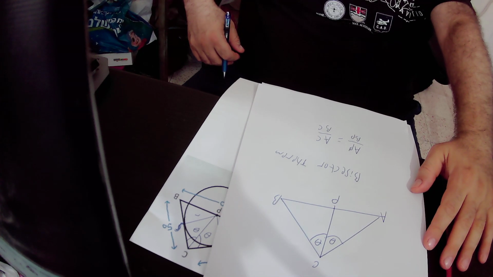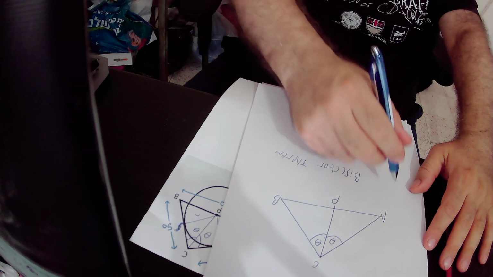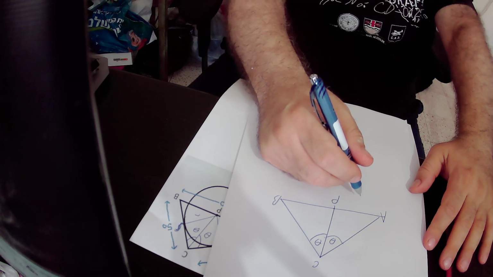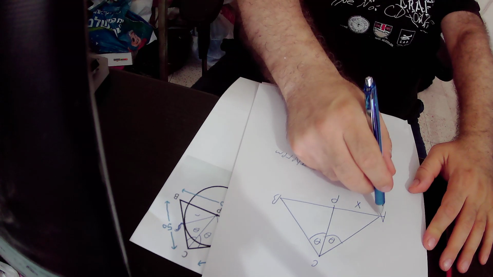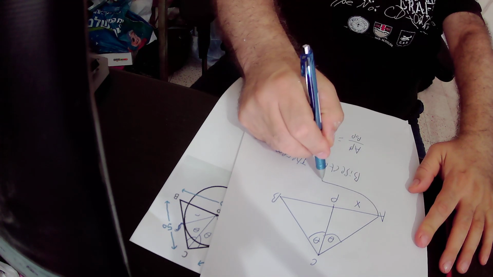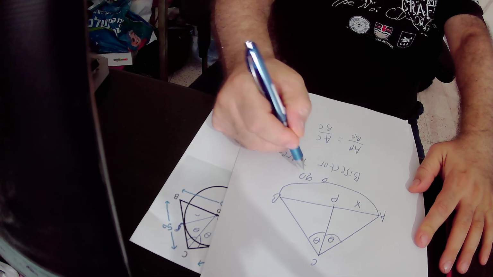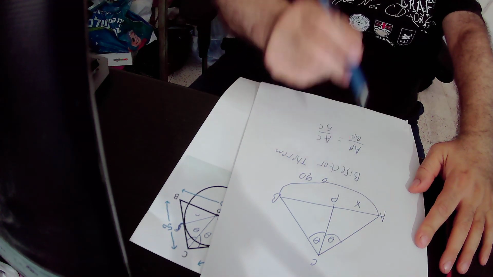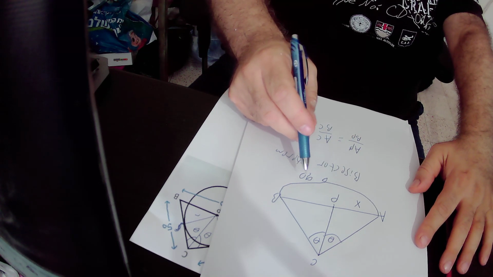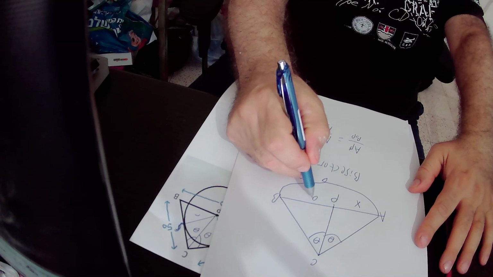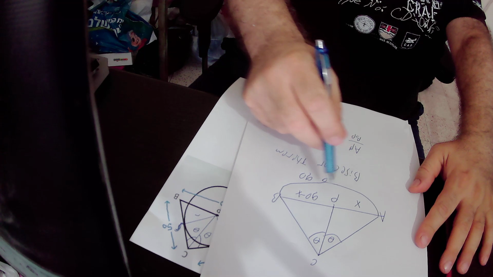Now we can define AP as X, and it is given that AB is 90 units. So if AP equals X, then BP must be 90 minus X, because AB minus AP equals BP.